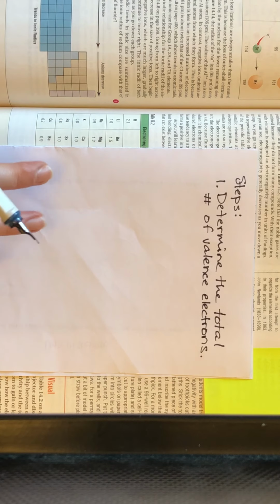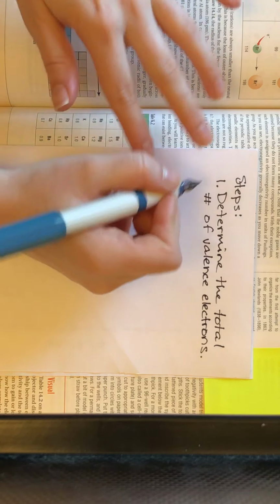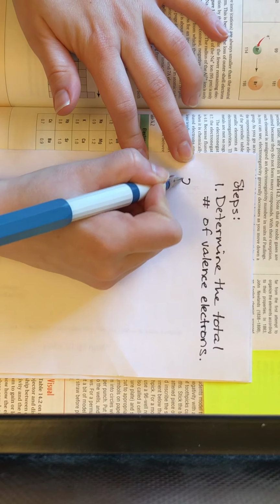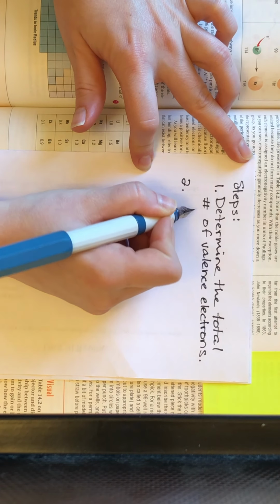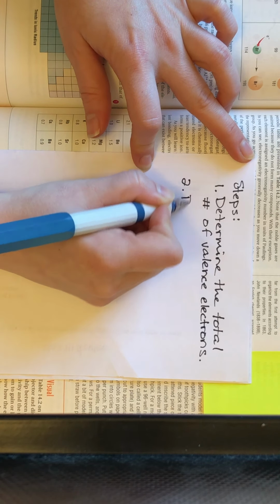For all of the atoms in your molecule, you want to count up how many valence electrons each of them has and then add that number together. You'll be using that number to make sure that you've placed all of the electrons where they need to be. The next step is you're going to put the least electronegative atom in the center.